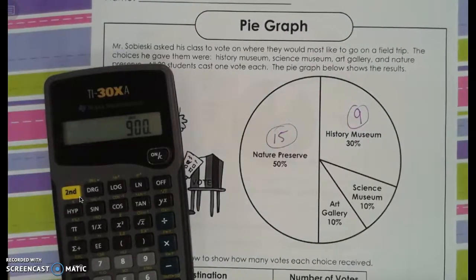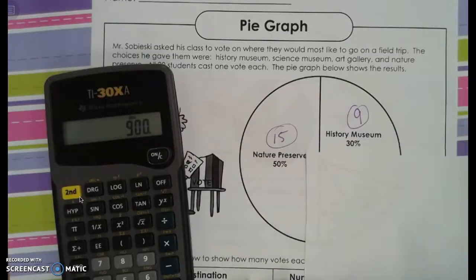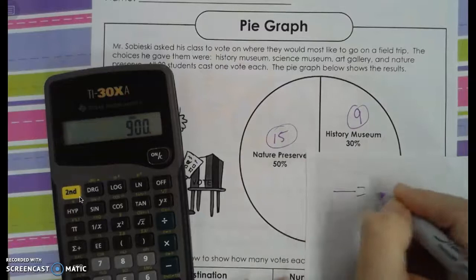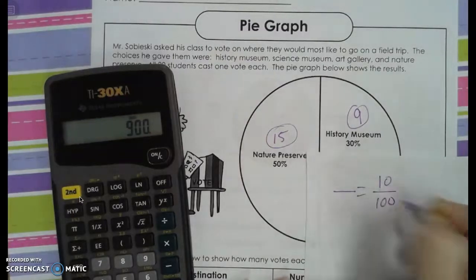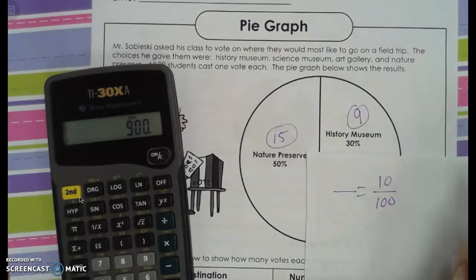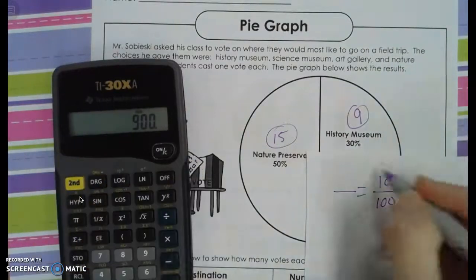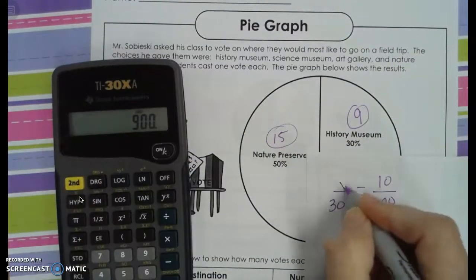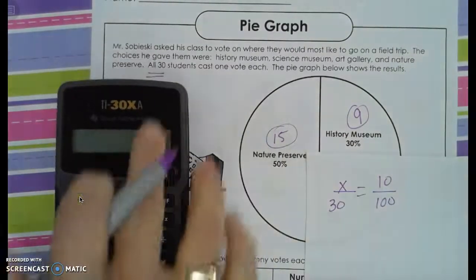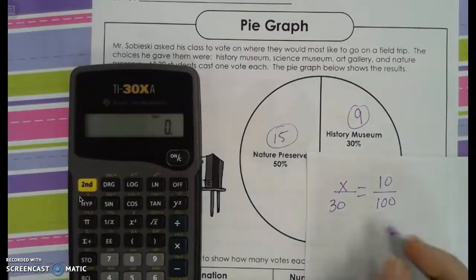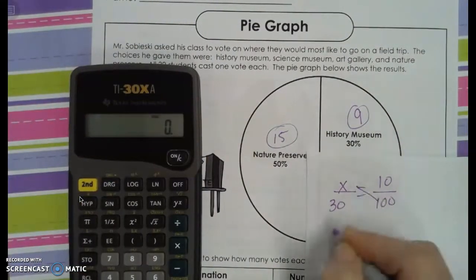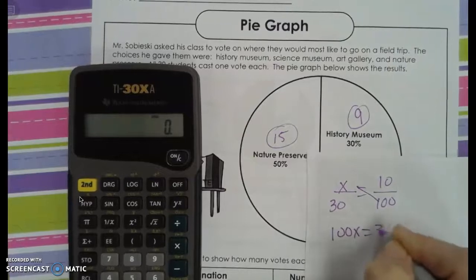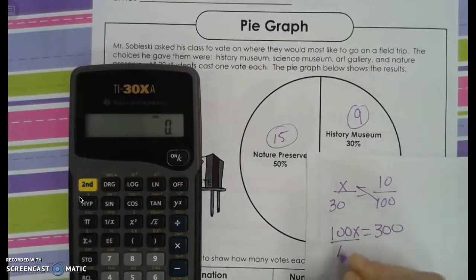So that means that 9 students chose the History Museum. Now, the Art Gallery is 10%. So if I did 10 over 100, because per 100 means the percent, then 30 is going to go here because we're talking about 30 students. That's our total number of students. So we're going to have 100x equals 300, divide by 100, and x equals 3.